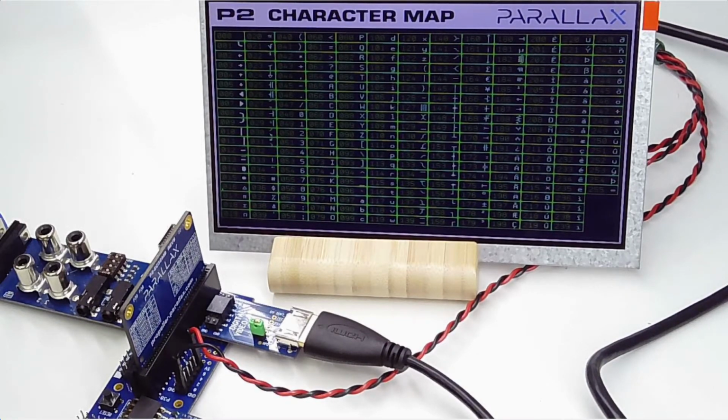So I've just made this output code that just displays the character map. So it's a kind of character map viewer. It's displaying the code from 0 through to 255 and each font at that index.